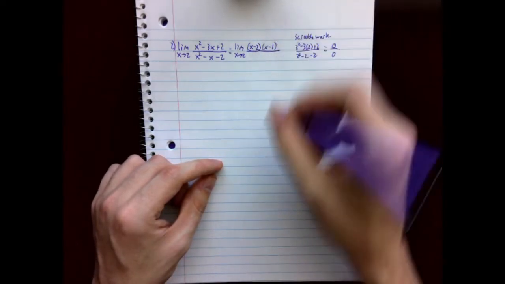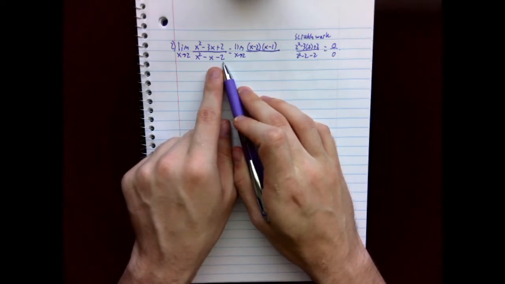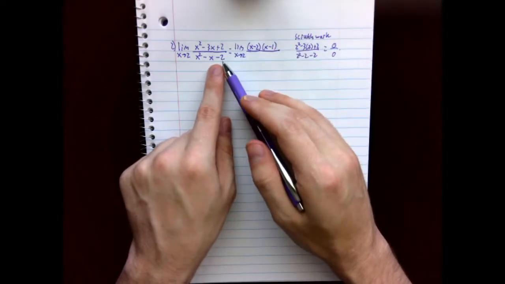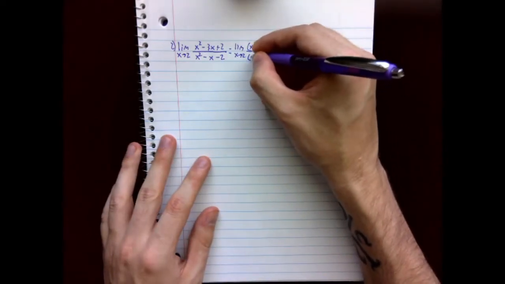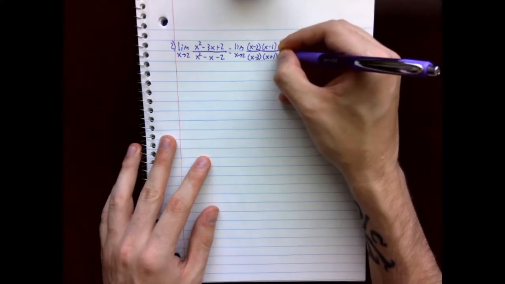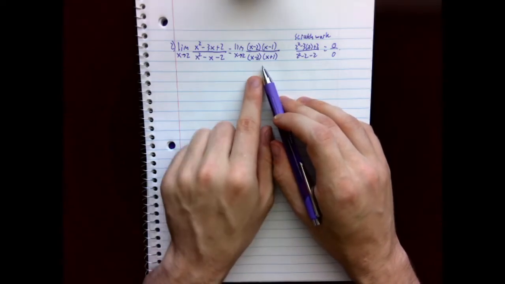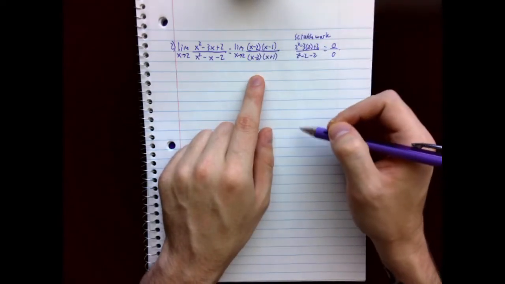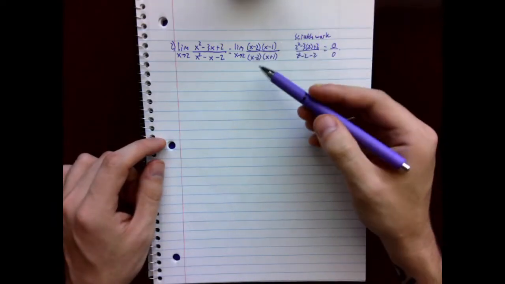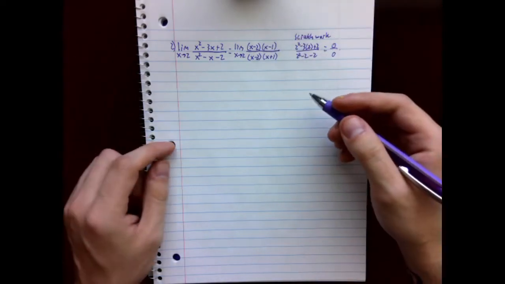And then we can do the same thing for the bottom. I think about 2 numbers whose product is negative 2 and whose sum is negative 1. Well, that's negative 2 and positive 1. So x minus 2 and x plus 1. Now, what I'd like to do is actually just cancel out these x minus 2's. And I can do that so long as x is itself not equal to 2. If x is equal to 2, I have a 0 over 0, and I'm not allowed to do that.